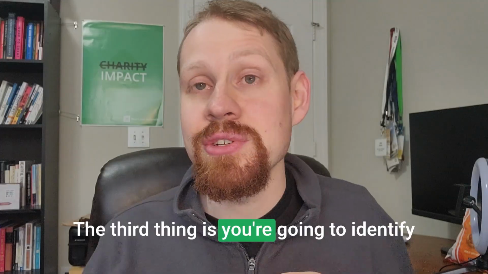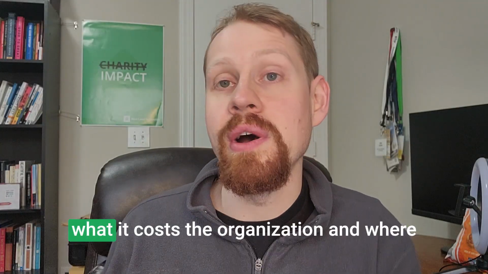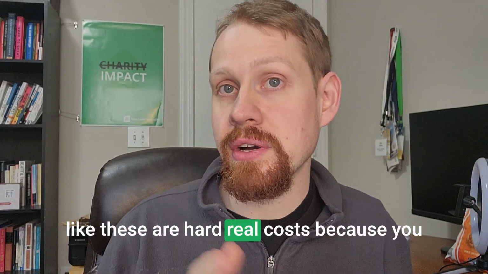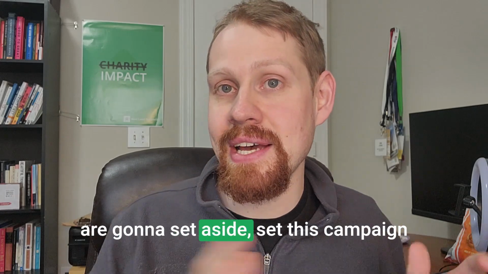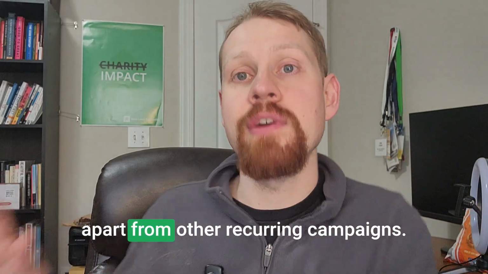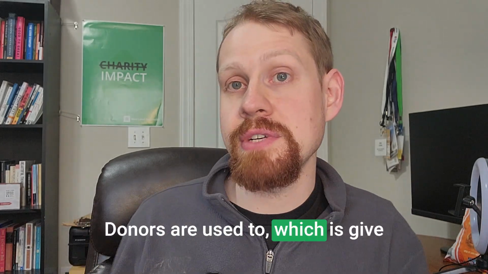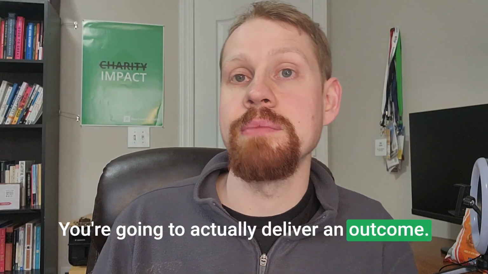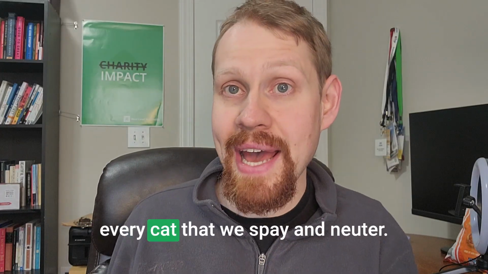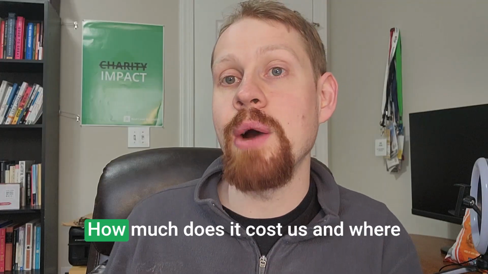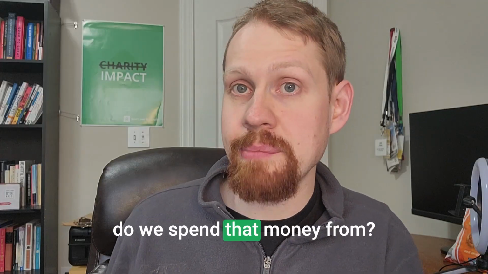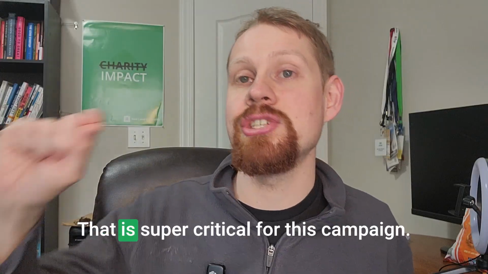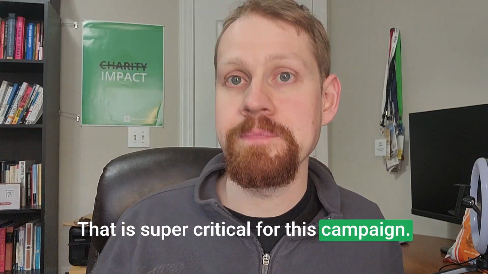The third thing is you're going to identify what it costs the organization and where. These are hard, real costs, because you're going to set this campaign apart from other recurring campaigns donors are used to, which is: give us the money and we'll figure it out. You're going to actually deliver an outcome. So you need to sit down and think, for every cat that we spay and neuter, how much does it cost us and where do we spend that money? So you can get your cost per impact. That is super critical for this campaign.